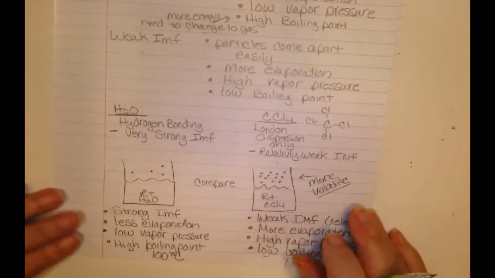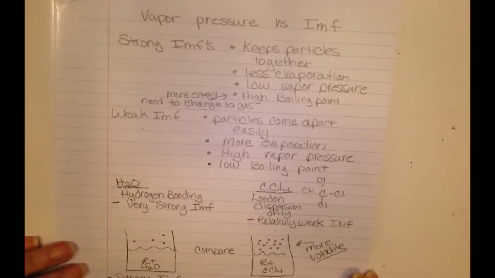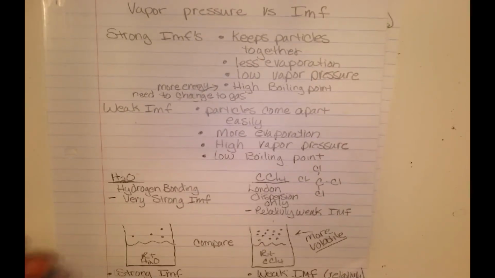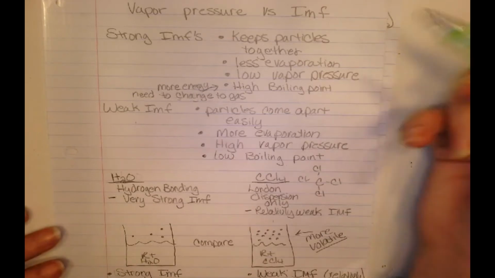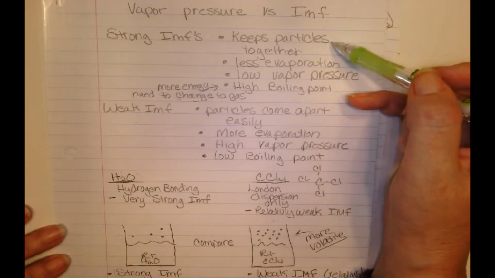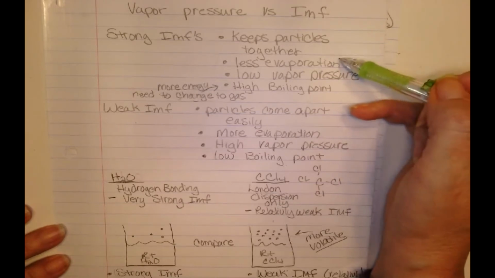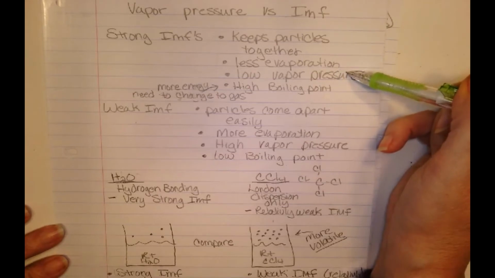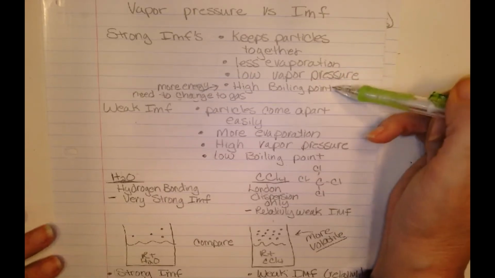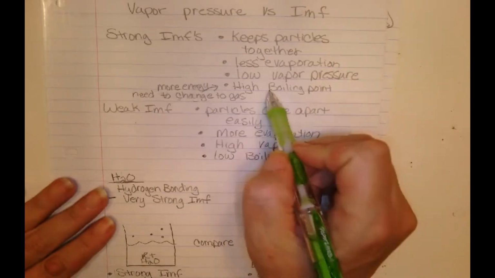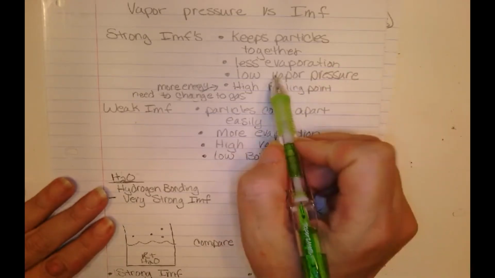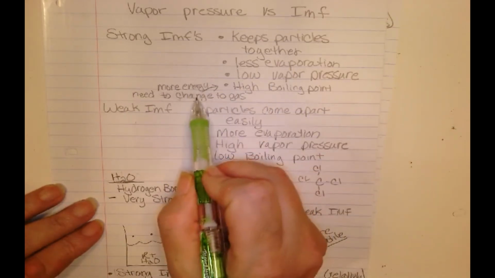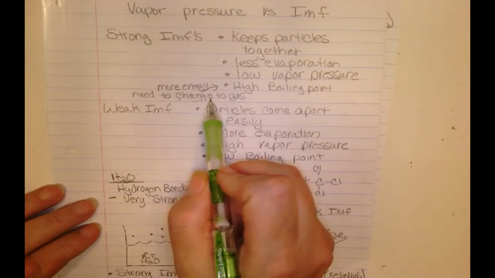So let's talk about vapor pressure versus intermolecular forces. And this is going to be between different substances, okay? So strong intermolecular forces keep those particles together. That means we have less evaporation, which means we have a low vapor pressure, and we have a very high boiling point. Why do we have a high boiling point with low vapor pressure? Because these molecules are held so tightly together that I need more energy to change it to a gas.